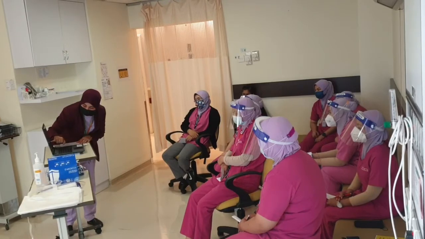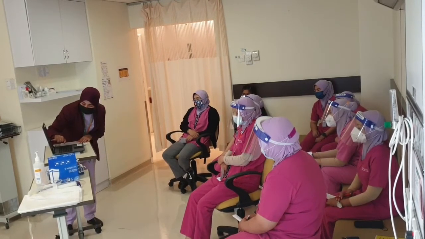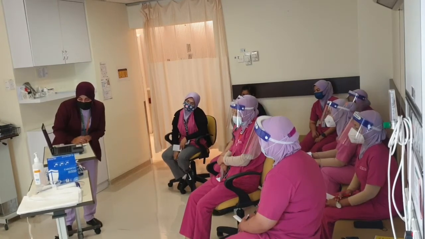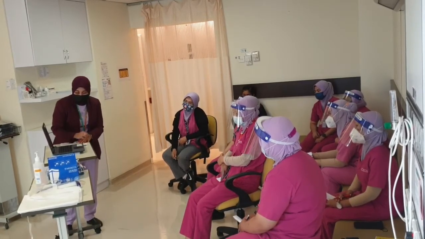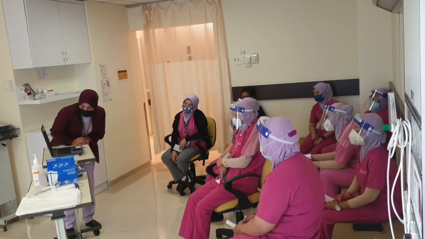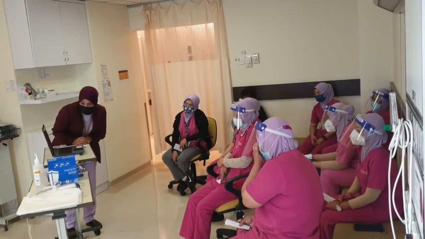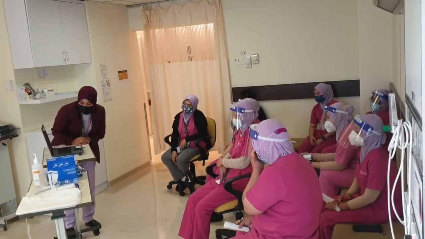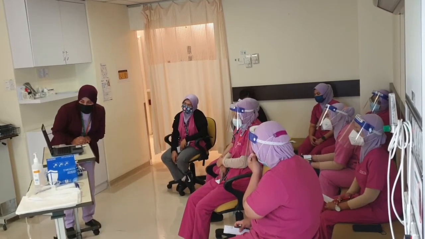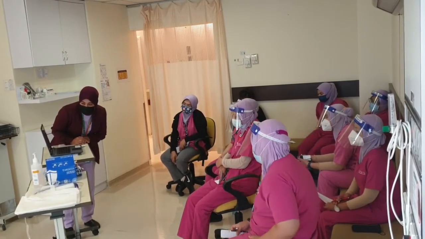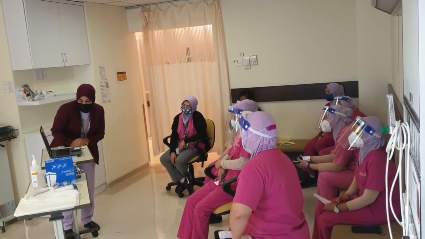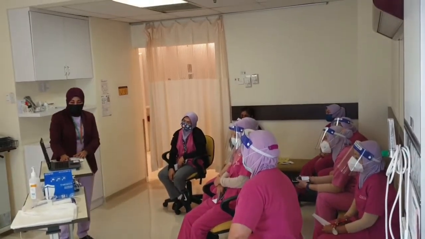Number 4, with your ungloved hand, slide your fingers under the wrist of the remaining glove. Do not touch the outer surface of the glove. Number 5, peel downward away from the wrist, turning the glove inside out. And the last one, continue to pull the glove down and over the inside-out glove, bringing both out together.